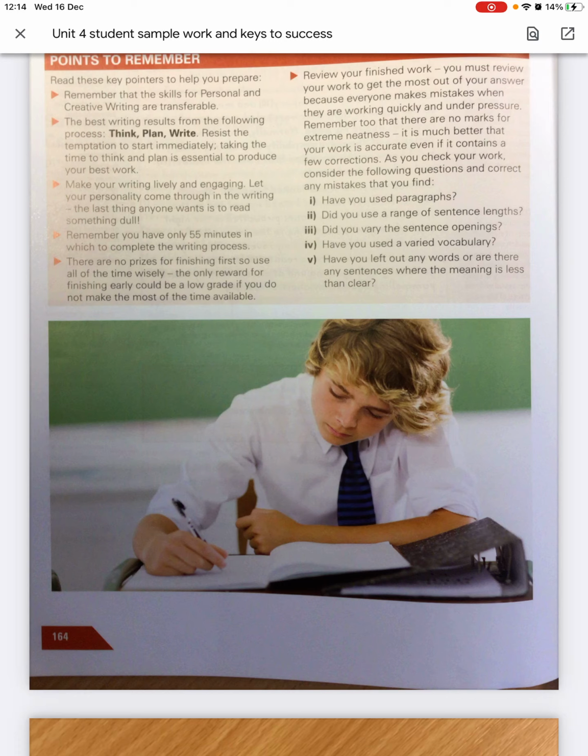This is key. Ask yourself these questions at the bottom because this is what you'll be marked on. Have you used paragraphs? Have you used a range of sentence lengths? Did you change or vary the sentence openings? Have you used a varied vocabulary? And have you left out any words, or are there any sentences where the meaning is less than clear?